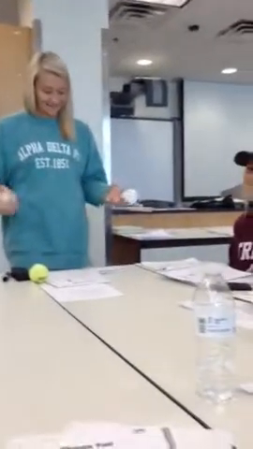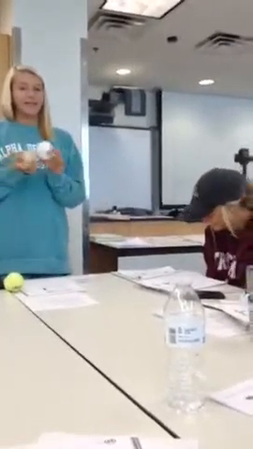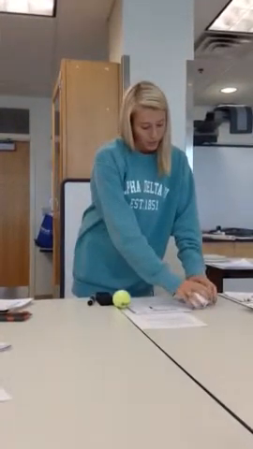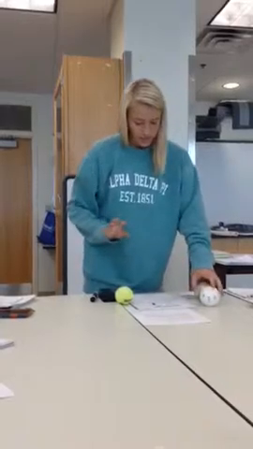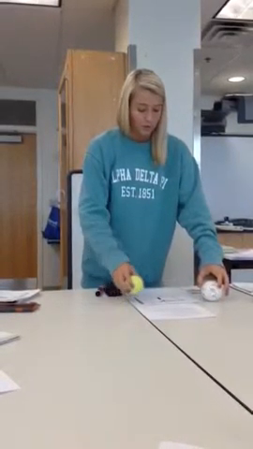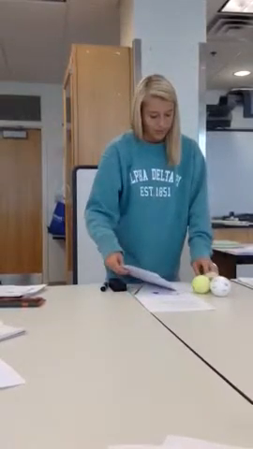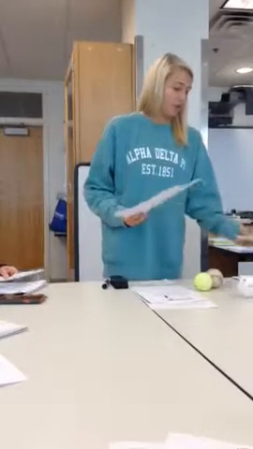Would you change your mind? The point of this is that the greater the mass of the object, the greater the gravitational force acting on it. We didn't really discuss why these two balls might have reached the ground at the same time, so we're going to move on to our next worksheet, which is called dropping balls.